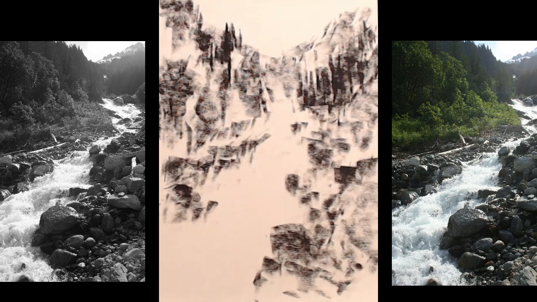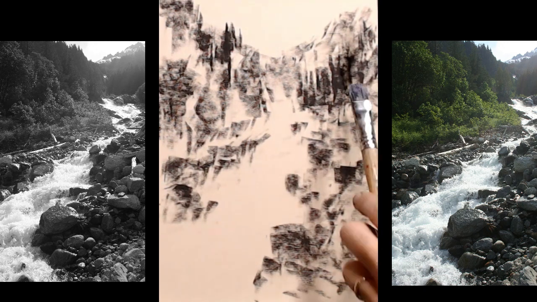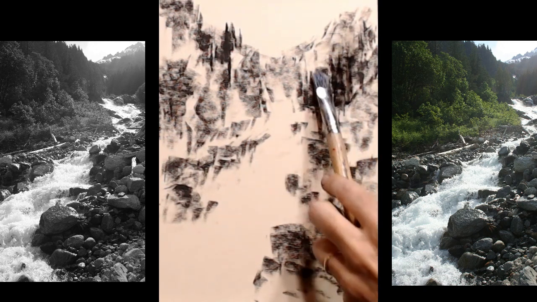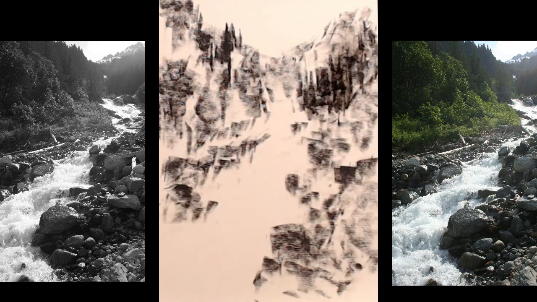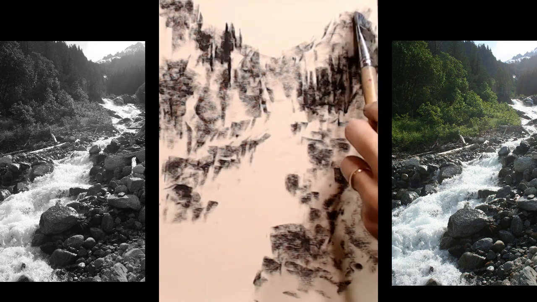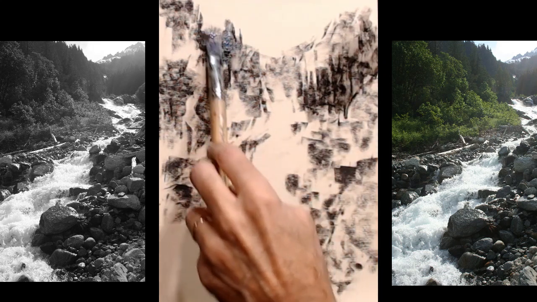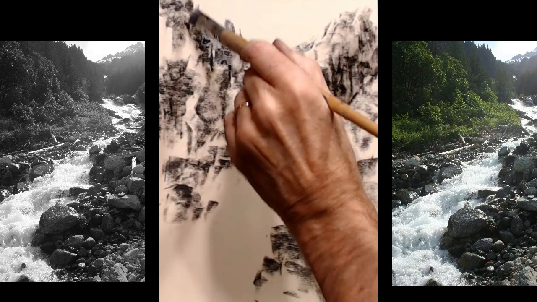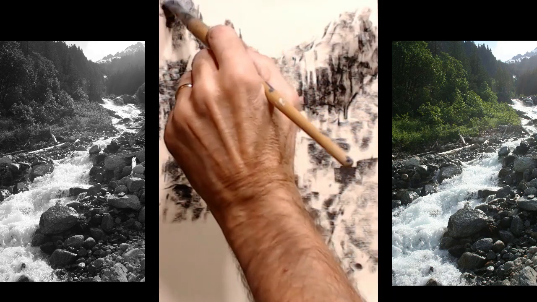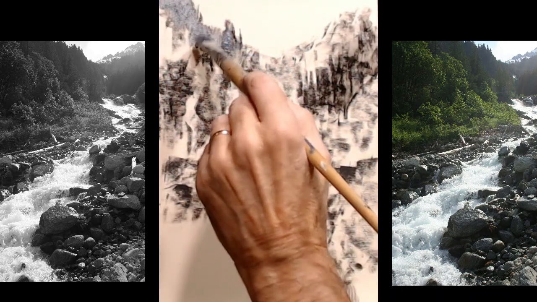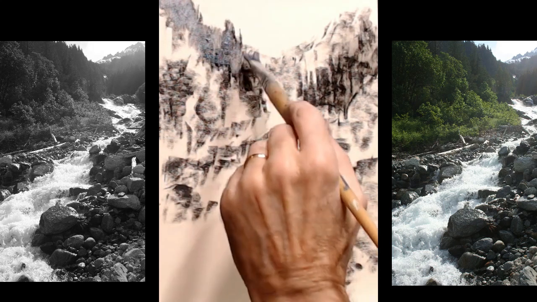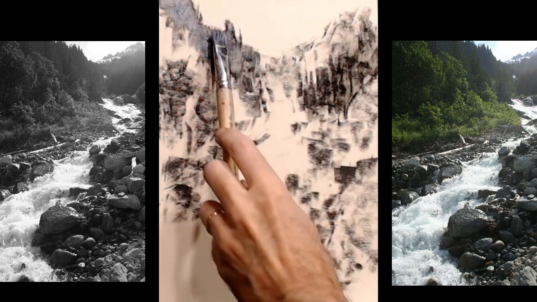So at this point, I'm going to take some of the isopropyl alcohol and an old paintbrush, because these brushes really get worn down from the sanded paper. I'm using UART 400 grade sanded paper, which is kind of a rougher version. The roughest are the 300s and the 200s, and the finer UART papers are the higher numbers. I think it might go up to like 800 or so.